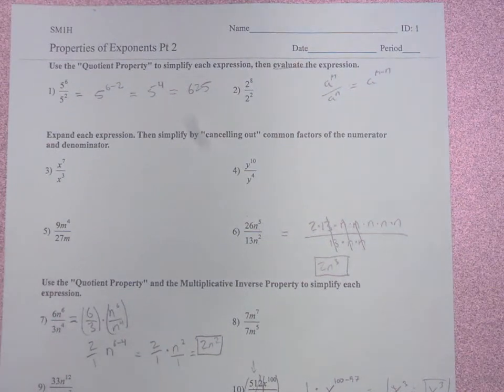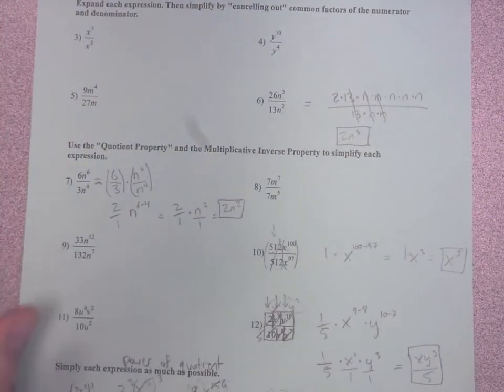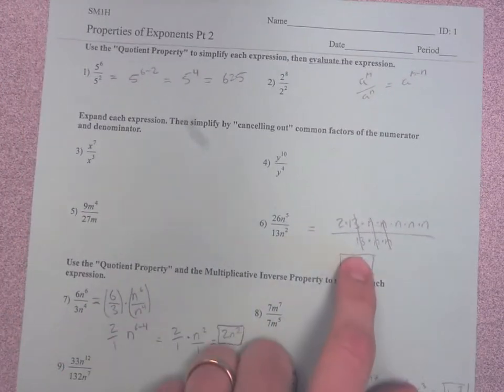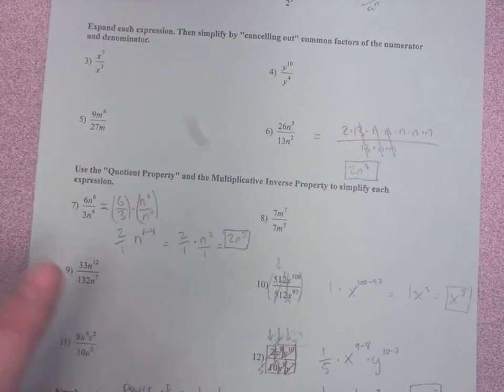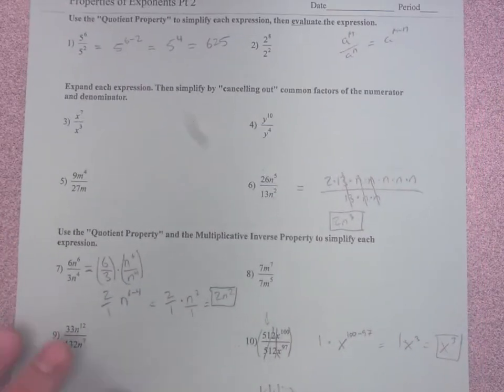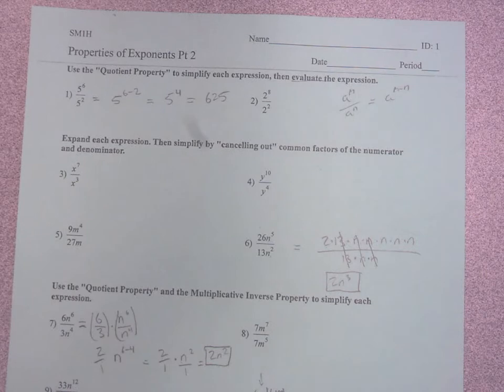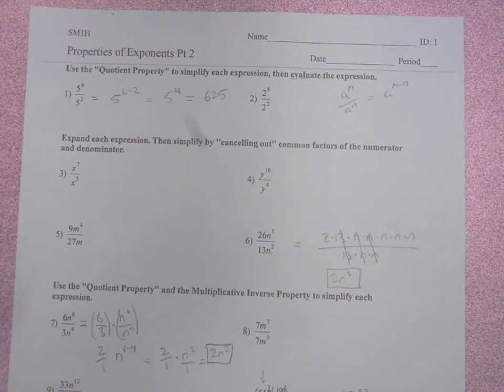Hey guys, in the previous video we were talking about this assignment, Properties of Exponents Part 2, and we worked through several of these. We didn't get through all of them, but we picked one example or a couple examples from the different sections. So if you missed that and you need something from the front page, I would go back and check that video that I referred to. You can also check the answer key, check to see how you're doing on the odds, and check your notes if you need other references.